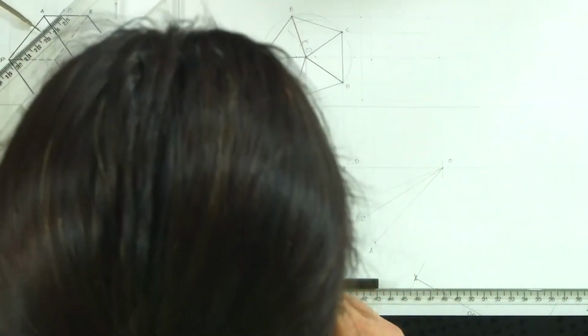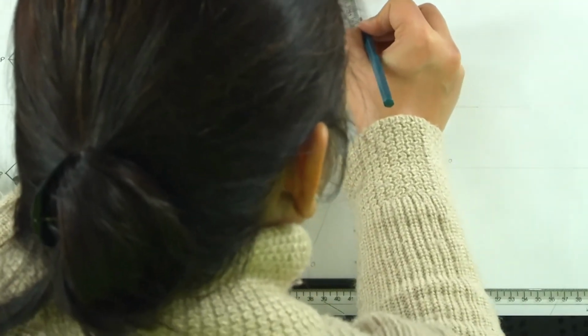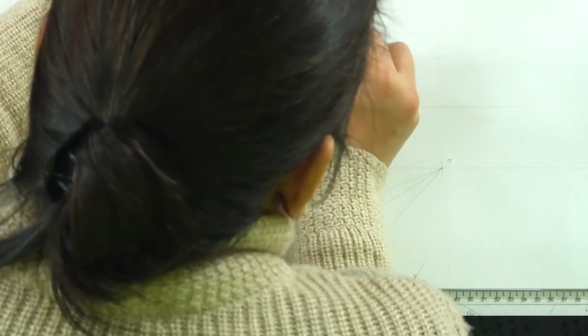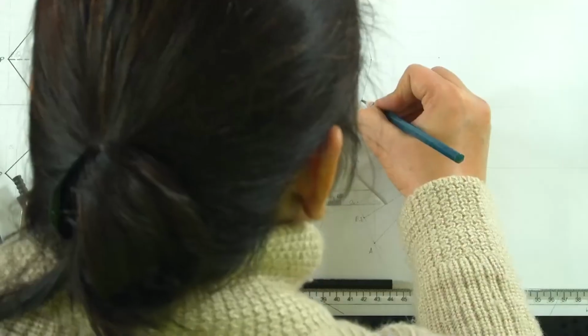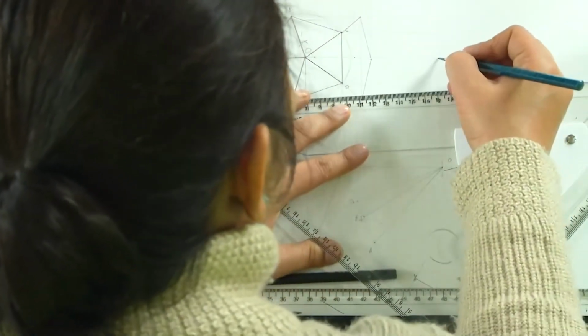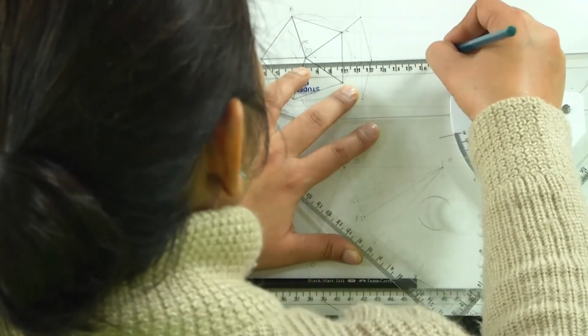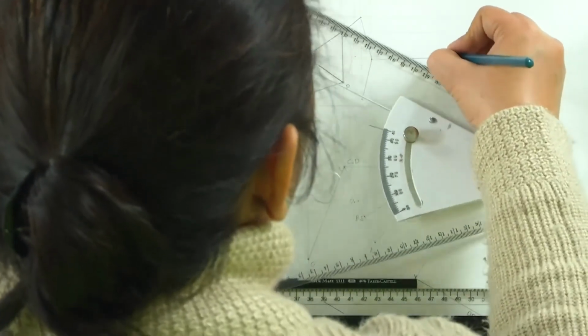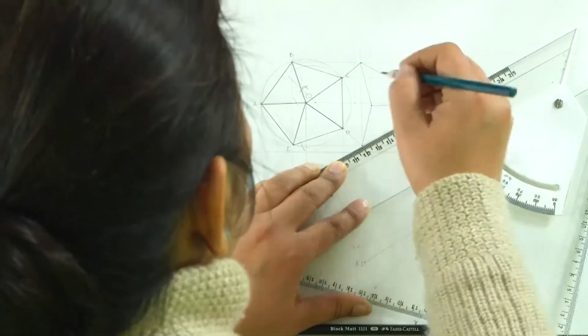So now if I connect these points, what I have is A, B, C, this was D, and this is E here, and now this is O. So what we have here is OA. This is what we are going to be seeing from the front.